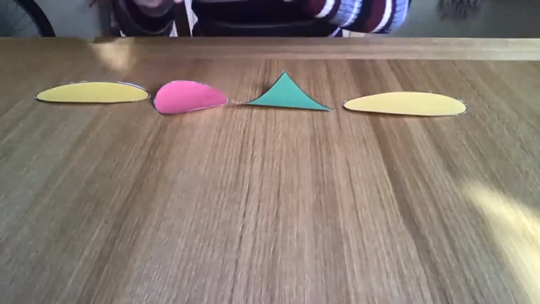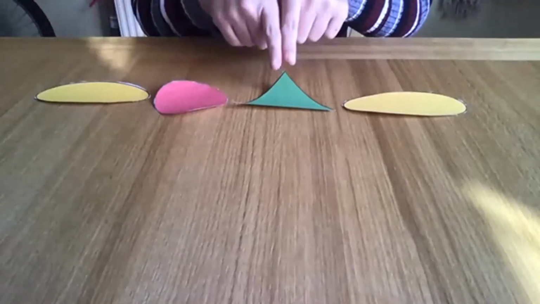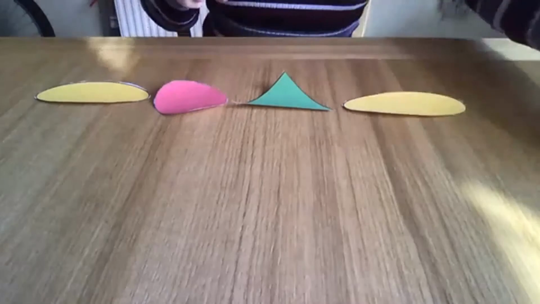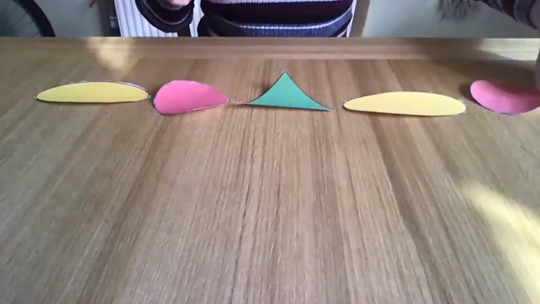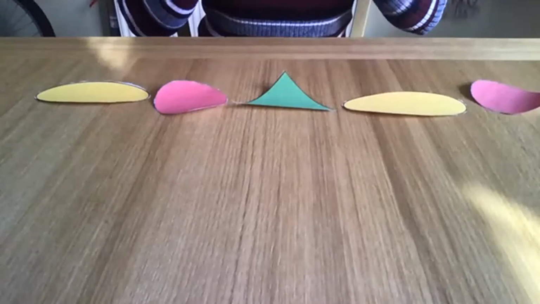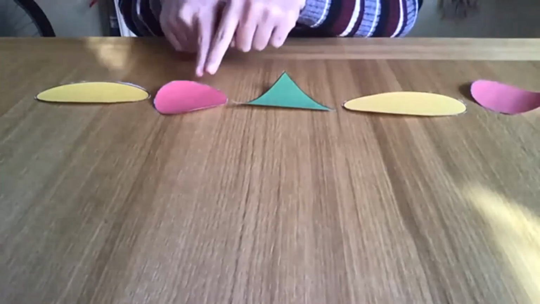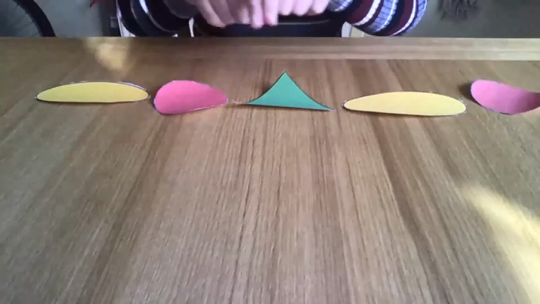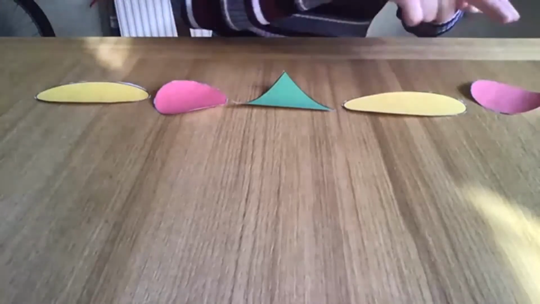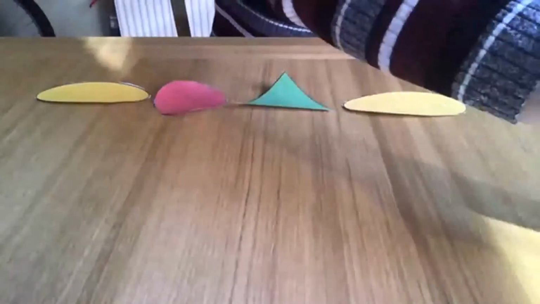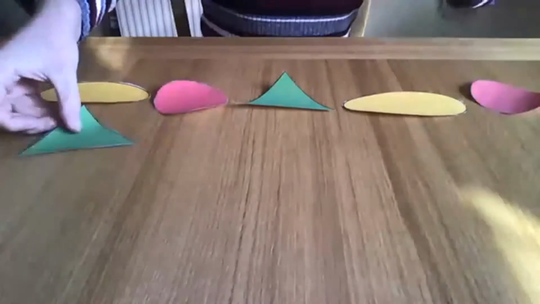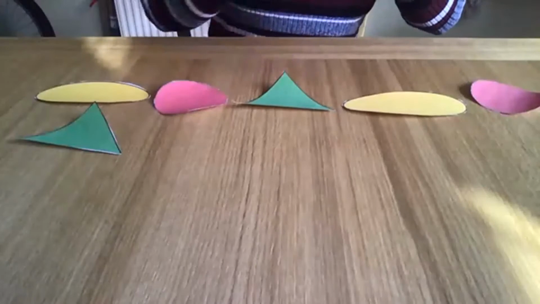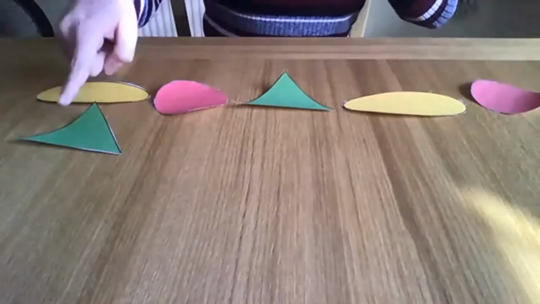So we had oval, circle, triangle. Oval, what was after the last oval? Oh, it's a circle, wasn't it? So we're going to need a circle next. Now, what's going to come after our circle? Well, after this circle, we had a triangle. So we're going to go oval, circle, triangle, oval, circle, yes, triangle.